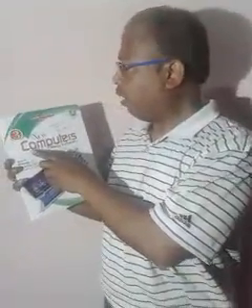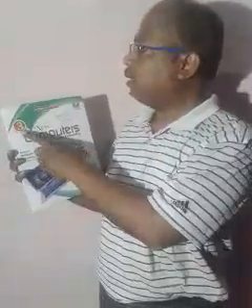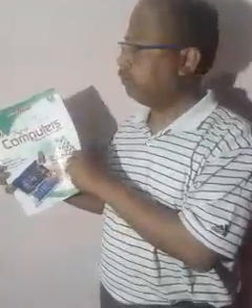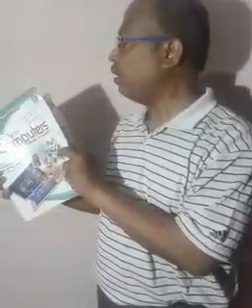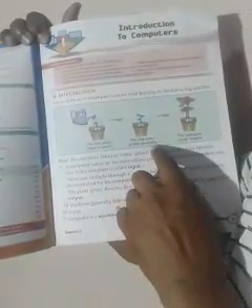Your computer book, New Computer Made Friendly, Part 3 for Standard 4. Now keep out Chapter 1, Introduction to Computer. Let us learn how a computer works with the help of the following activity. The rose plant takes in water, known as input. The rose plant grows gradually, known as processing, and whenever the plant gives you a flower, that is known as output.